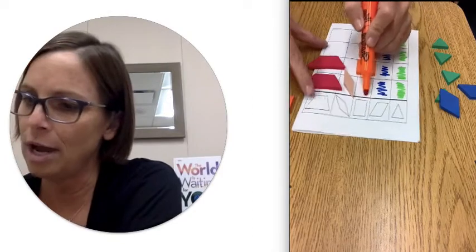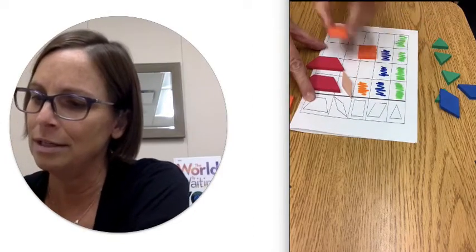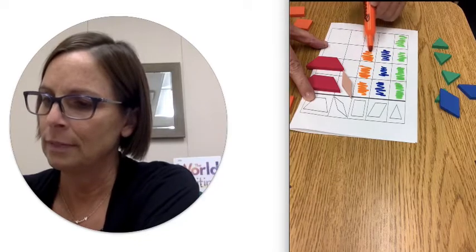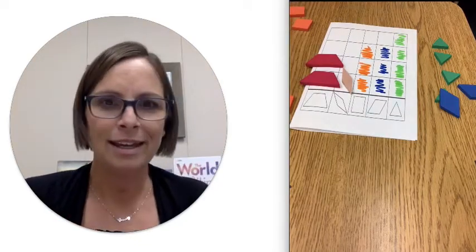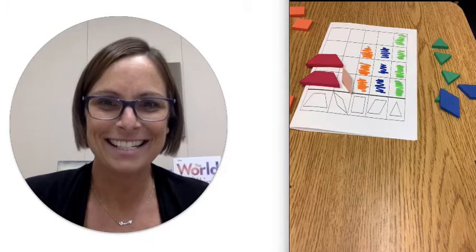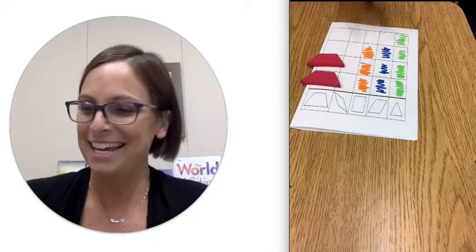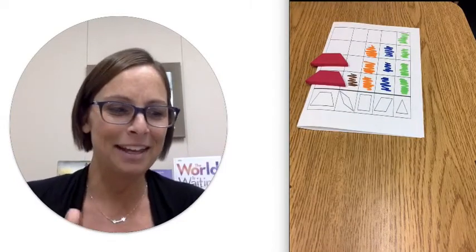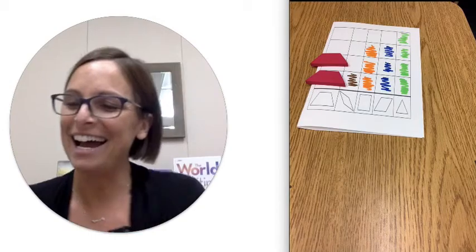All right, let's try the squares. And then, what's next? All right, and then we have the tan rhombus. Oh, what's that last shape? Did you say trapezoid? I agree.